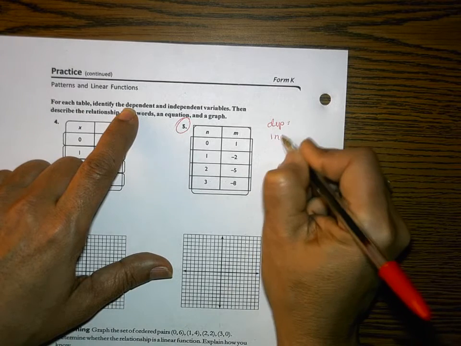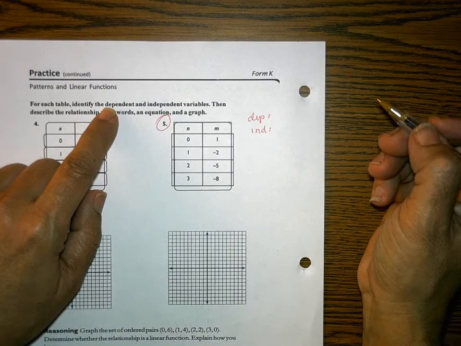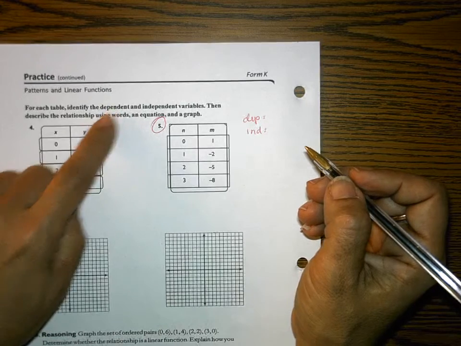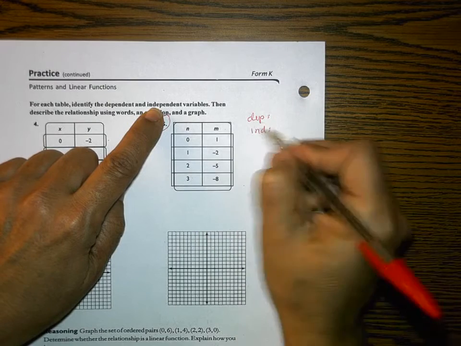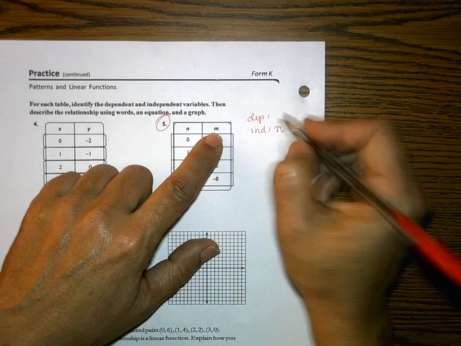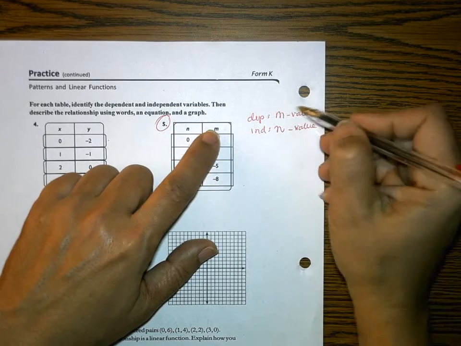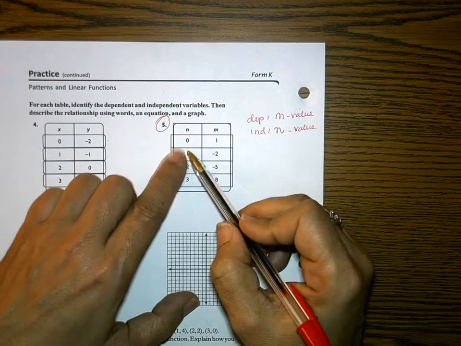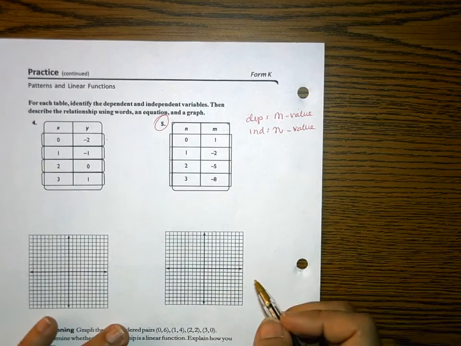Dependent and independent. If you look at your notes from previous lessons, the dependent variable is the y value. The independent variable is your x value. And it looks like in the x value here we have an n, and our y value here we have the m. So the m value depends on what we're going to do to the n value. Okay, so I'm going to do something to the n, some rule, some operation, and then I'm going to get the m value.